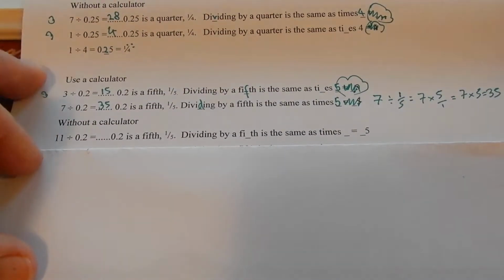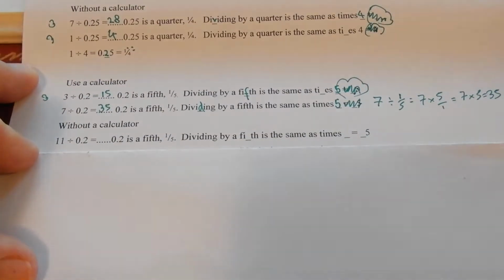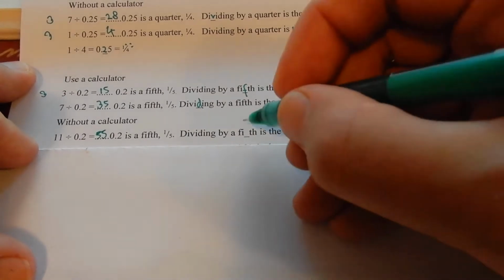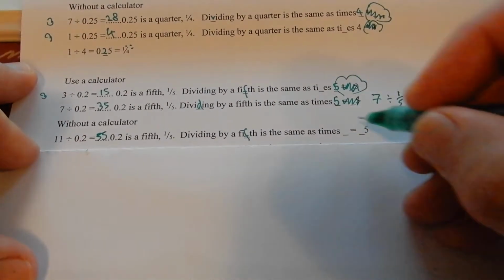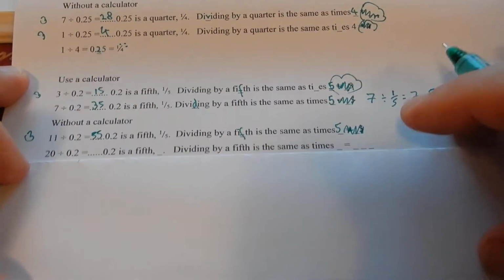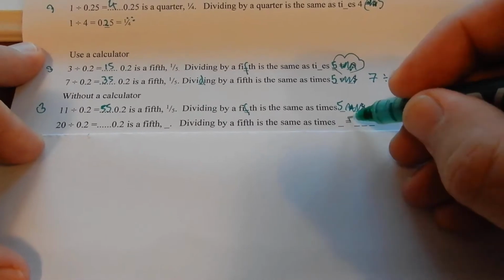Okay, 11 divided by 0.2. 0.2 is a fifth, so it's 11 times 5 is 55. 5 times 11 is 55. Dividing by a fifth is the same as times by 5. 1 over 5 is a fifth, and when you divide by it, you times by 5.